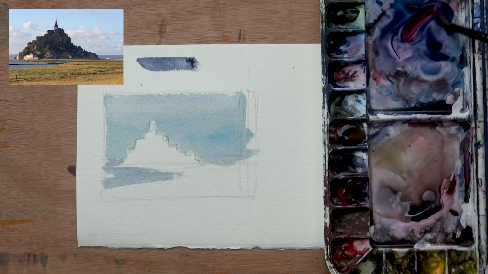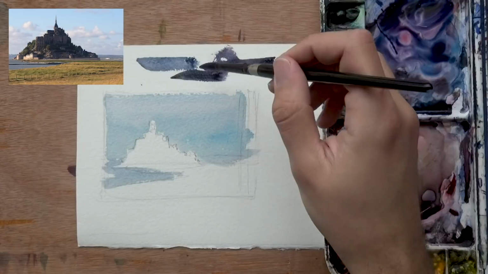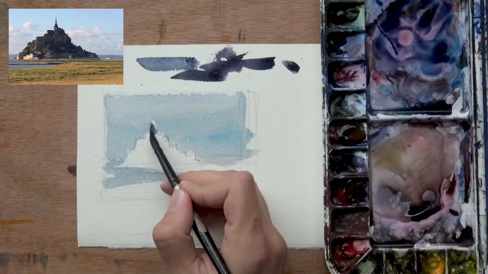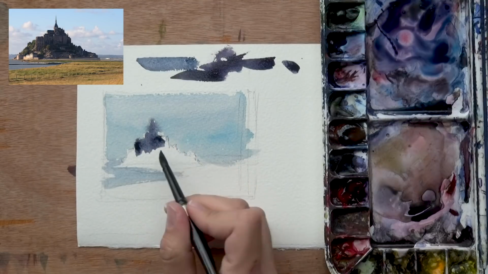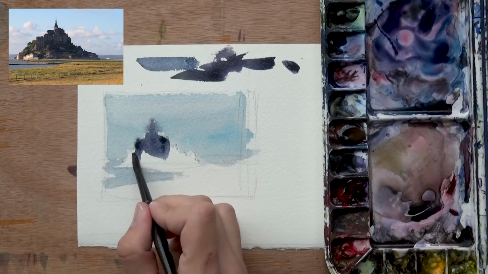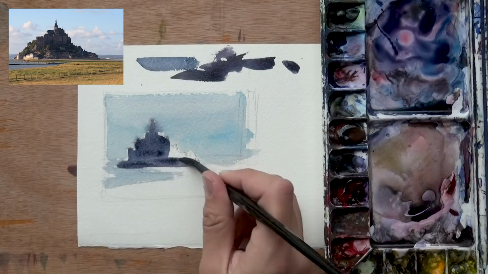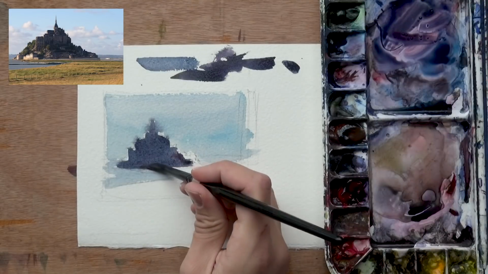Let's go with a bit more of the red and a bit more of the yellow to neutralize. I think this will work nicely. And I'm just placing it in. Okay, it's obviously going to blend with the surrounding. I'm fine with that. It's just a low resolution rendition of the thing. It's just one big shape.